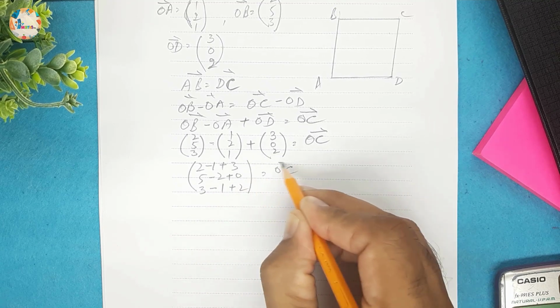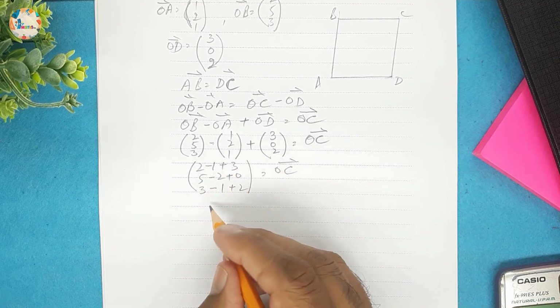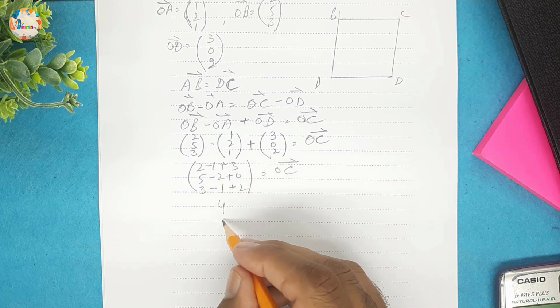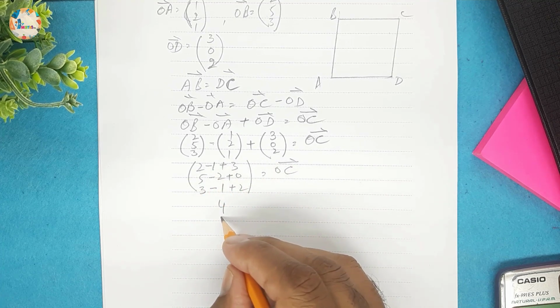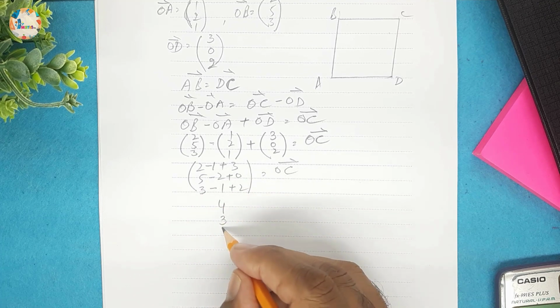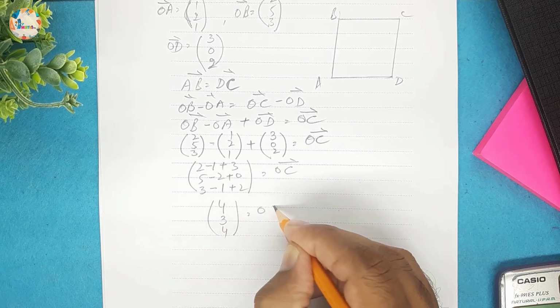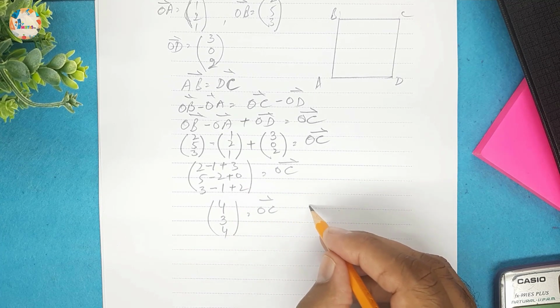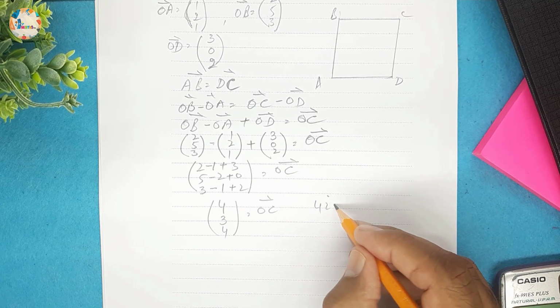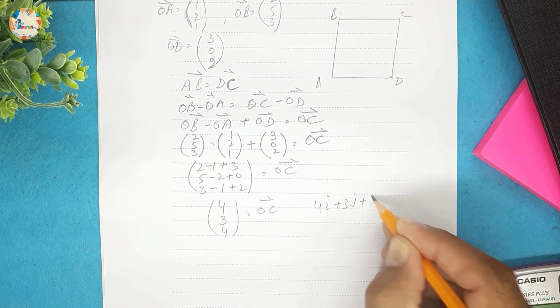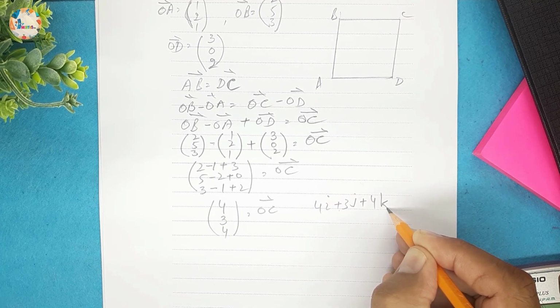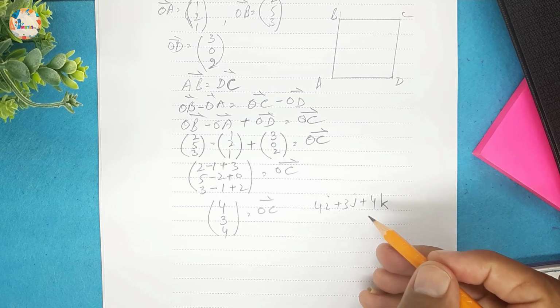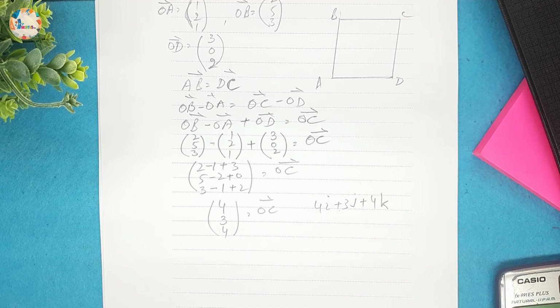This will be equal to OC vector. 2 minus 1 plus 3 is 4, 5 minus 2 is 3, and 3 minus 1 plus 2 is 4. This is equal to OC vector, and we can write it as 4i plus 3j plus 4k. So this is what we found, the vector OC.